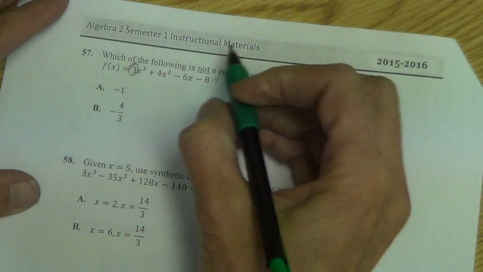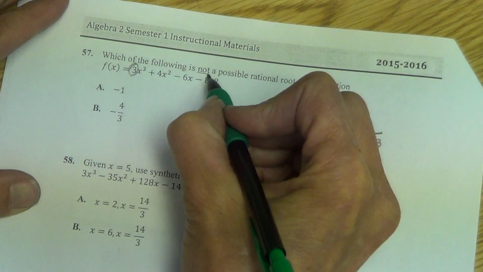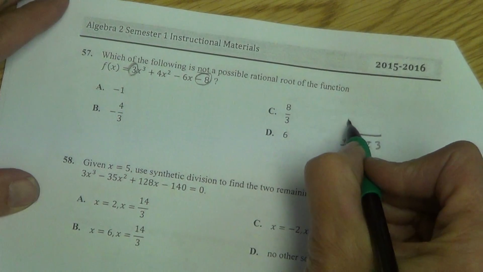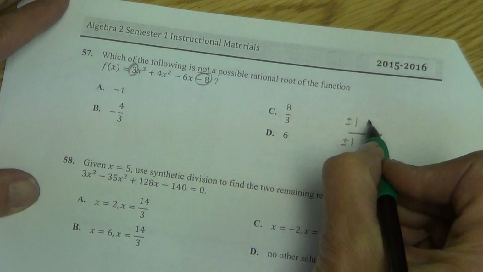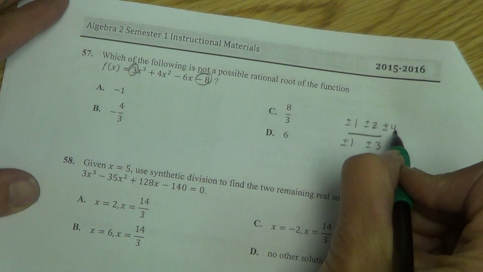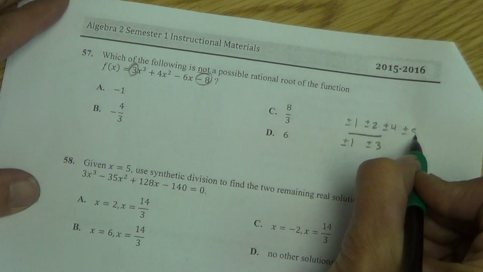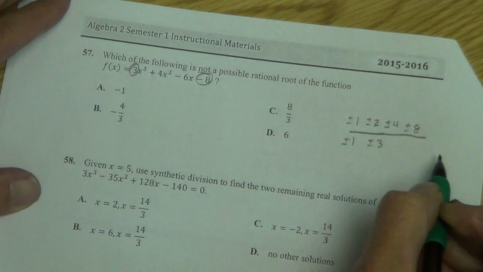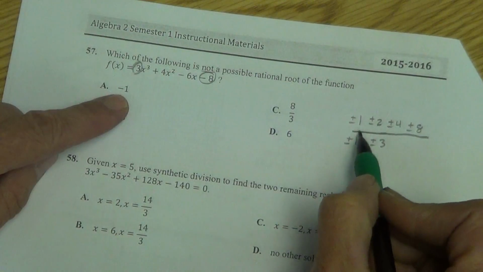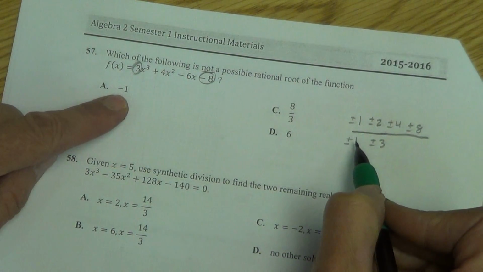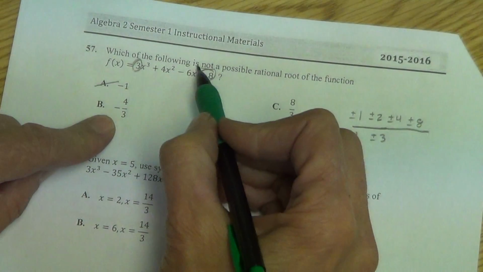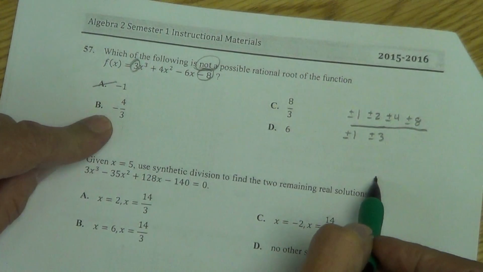And then on the top, it has all the possible factors of 8. So we'd have plus or minus 1, plus or minus 2, plus or minus 4, and plus or minus 8. So we want to look at all the possibilities here. Could we have a negative 1? Well, we certainly could. We could have 1 over 1. That would be a negative 1. So that is possible. We're looking for the ones that are not possible.